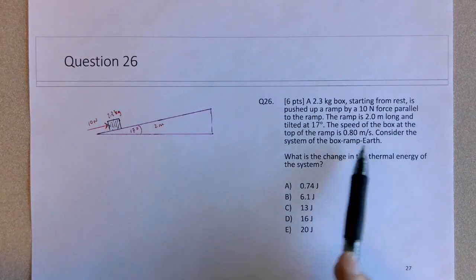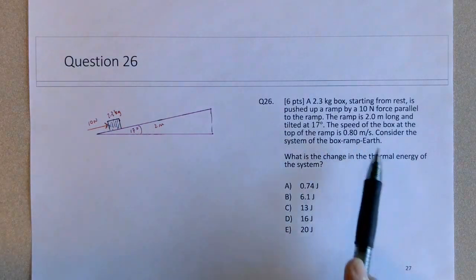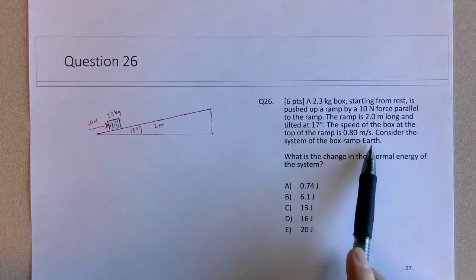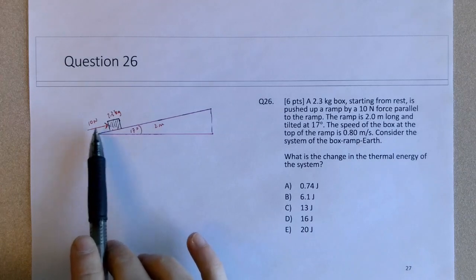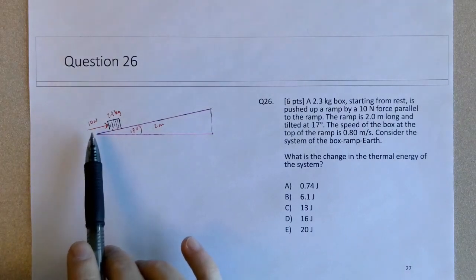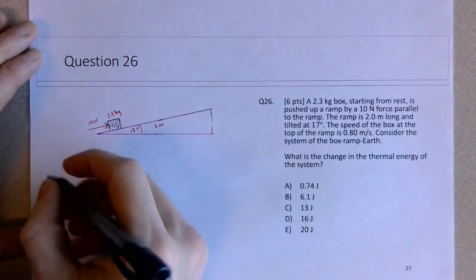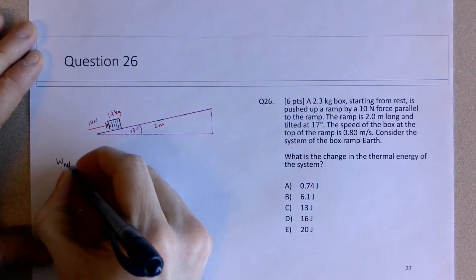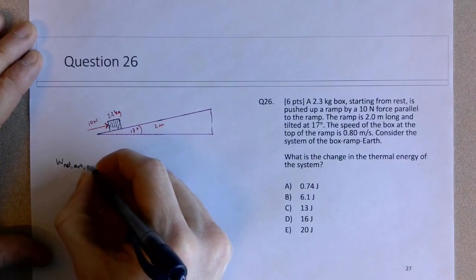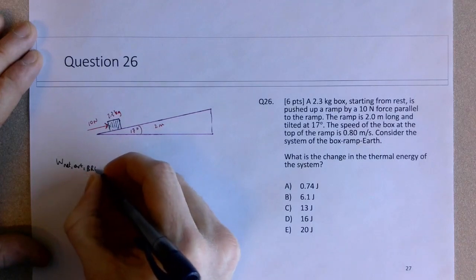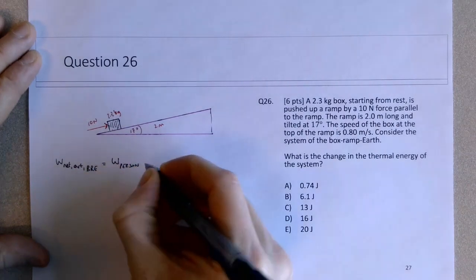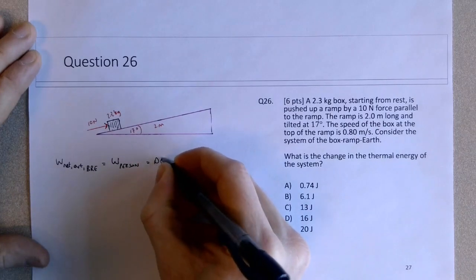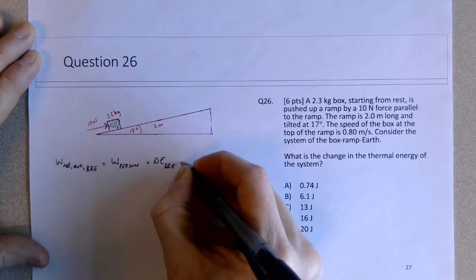The weight force on the block will be included because the Earth is in the system. So the only thing that's external to the system is the force by the person. So the net external work on the block, ramp, Earth system is the work done by the person, and that's equal to delta E of the block, ramp, Earth system.